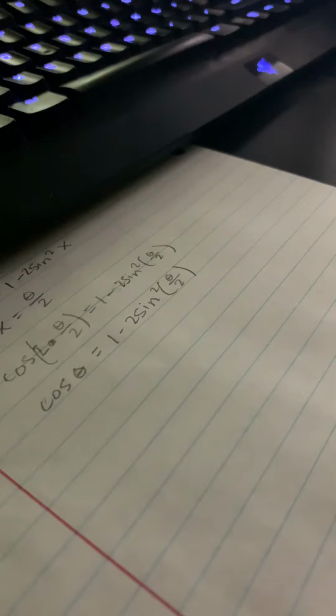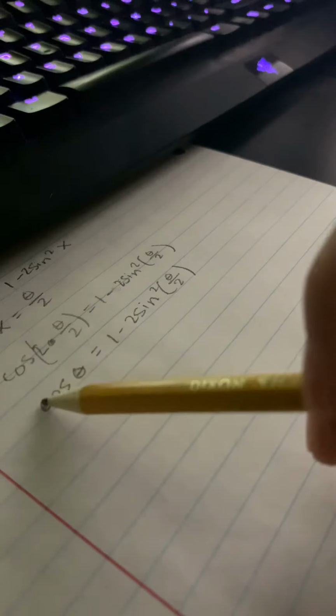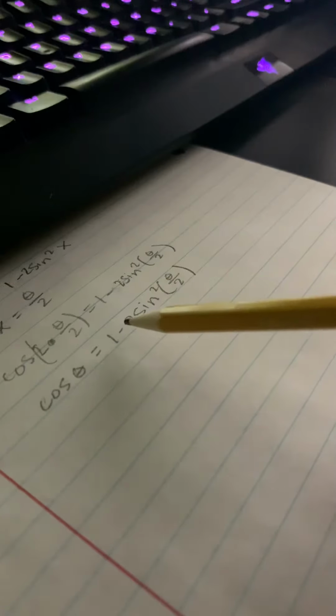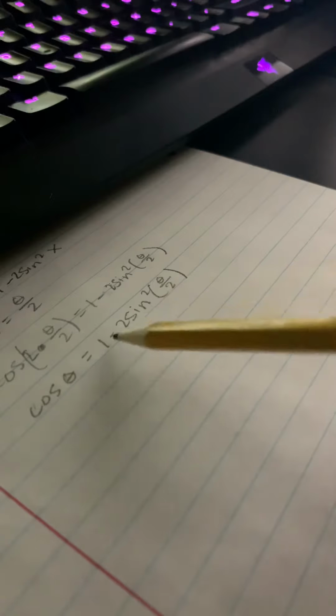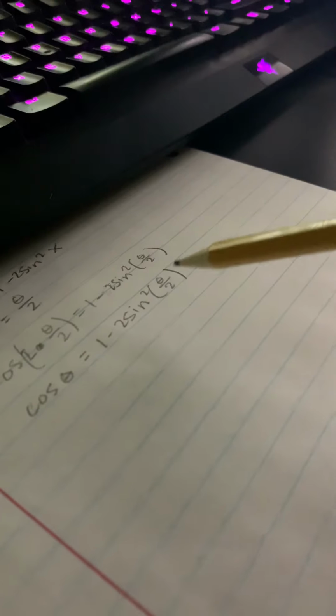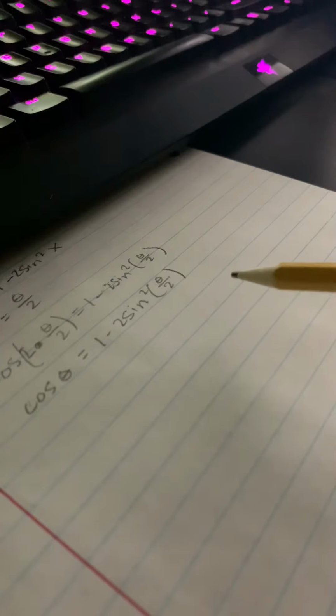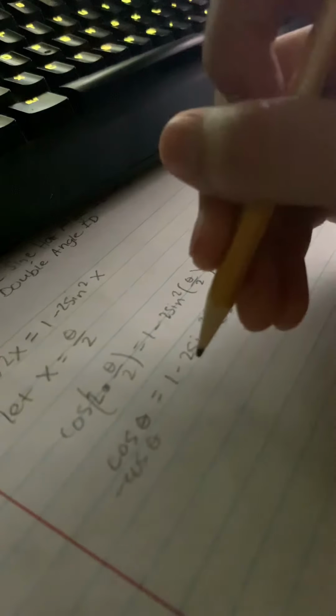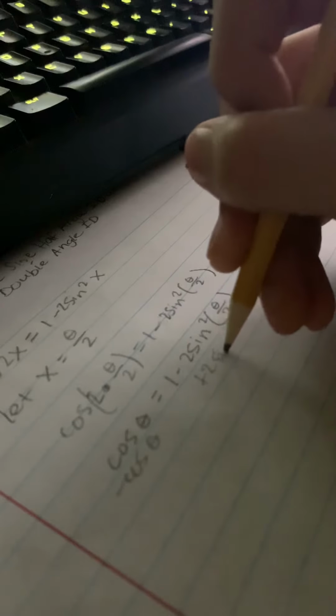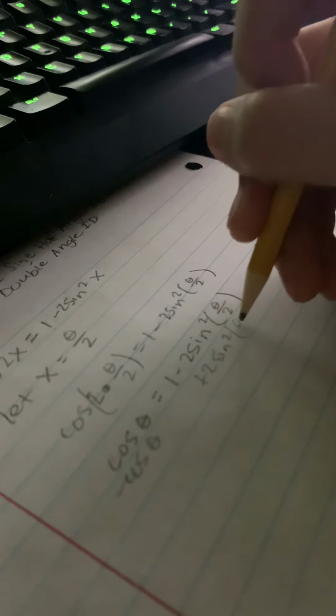Alright, and then all we have to do is rearrange it. So I'm going to move this over to the right hand side, and this portion right here, negative 2 sine squared theta over 2, I'm going to move over to the left hand side. So we just minus cosine theta and then plus 2 sine squared theta over 2.